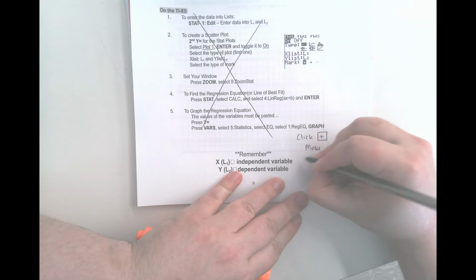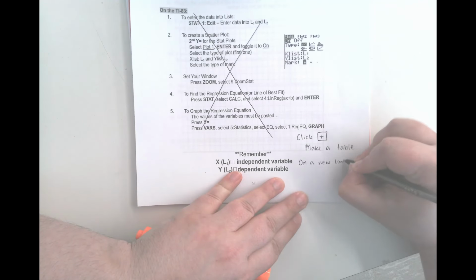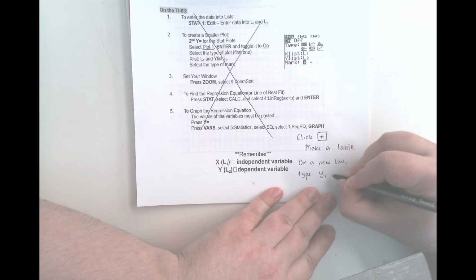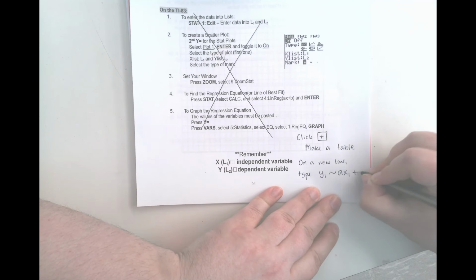Okay, so a table is going to pop up on Desmos. We're going to enter all of our points in. But now this is the key thing: on a new line, we're going to type, and you have to type this in exactly like this, y1 squiggle ax1 plus b. Now again, this general form looks like the general form of the equation of a line, which is mx plus b.